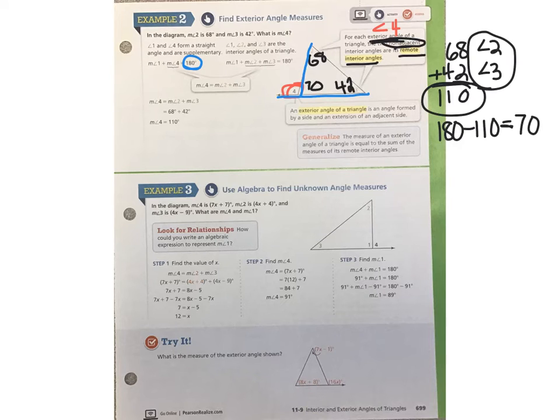Now, if the measure of angle 1 is 70, then what does the measure of angle 4 have to be? Well, you would take 180, take away 70, and you would get 110. And we've seen that before because 110 was the total of measure angle 2 and 3 put together. So what we have here is another rule that we can easily follow.